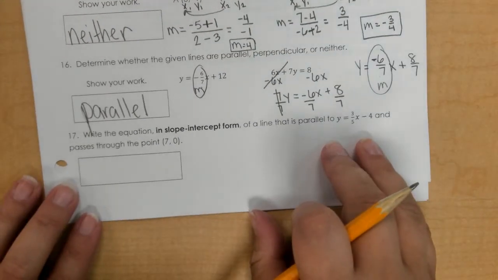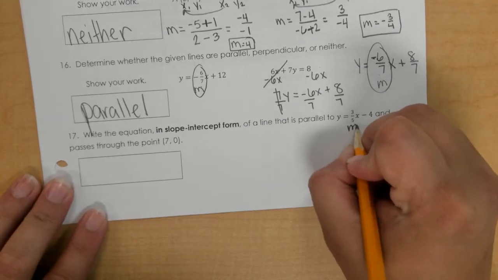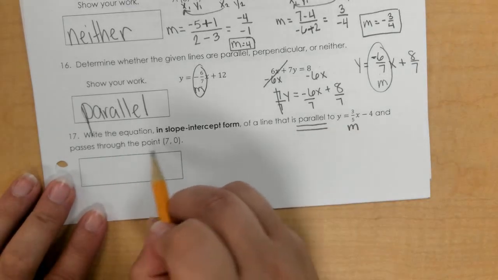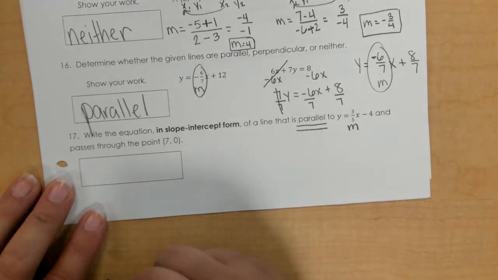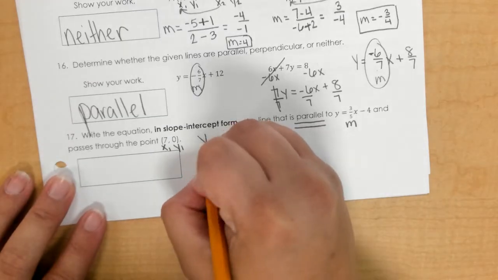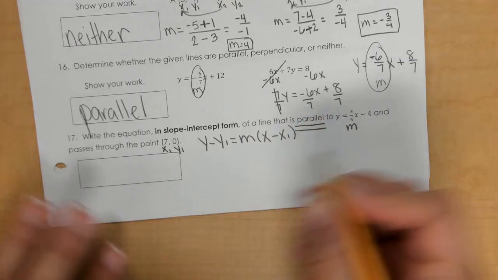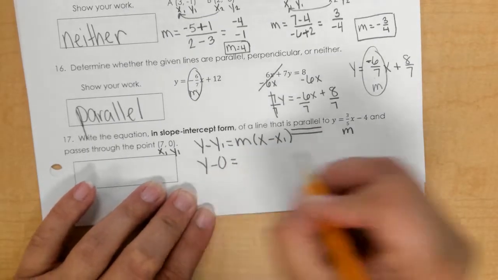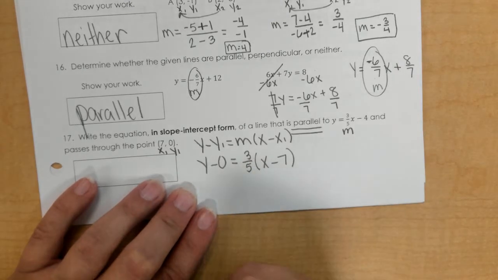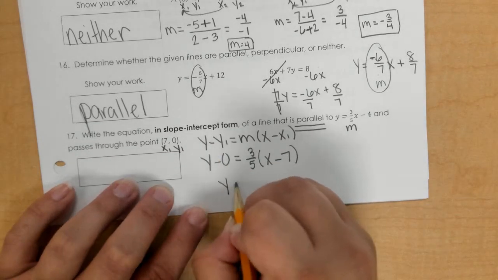For number 17, we have the slope as 3/5. It says we need a parallel line through the point (7, 0), and it needs to be in slope-intercept form. So first, I'm going to go ahead and plug it into point-slope form, because I have a point and a slope. So I've got y minus 0, m is 3/5, x minus 7. Okay, so now for this part, this is just y, because the 0 just goes away. We don't even need that.